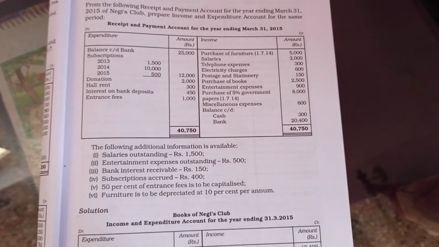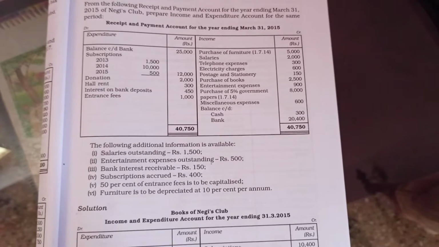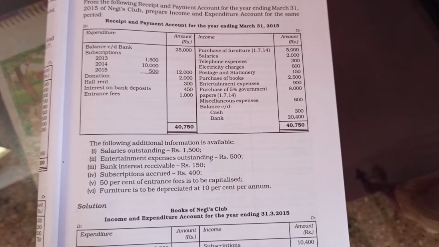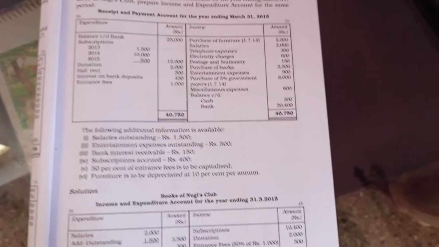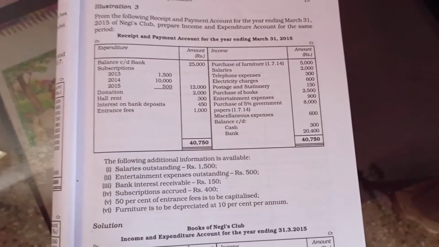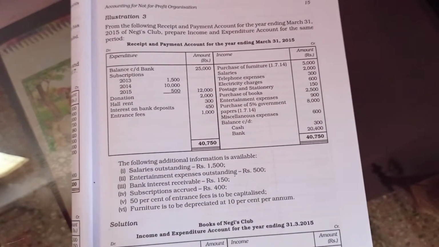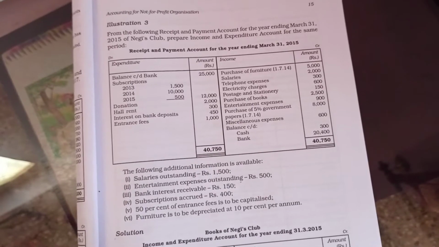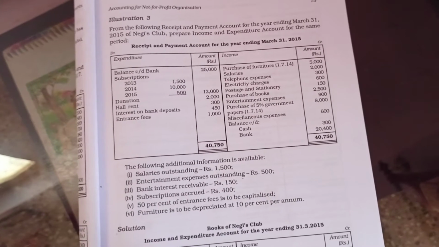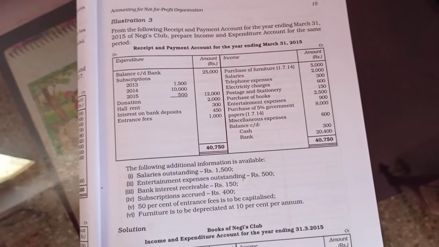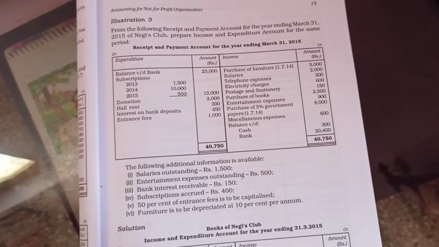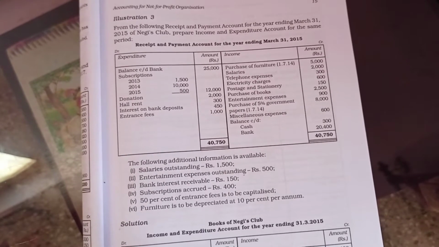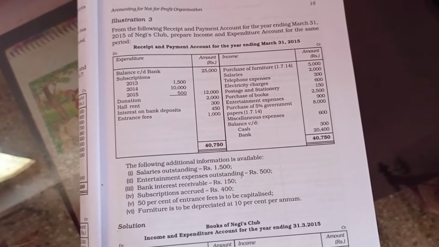Now in this problem they have given us additional information which has to be deducted or added when we are preparing the income and expenditure account. So now I'll explain the additional information. Go one by one. Salaries outstanding, rupees 1,500, they have given. So the outstanding has to be added. In the receipt and payment account they have given salaries 2,000. So we have to add the outstanding 1,500 while preparing the income and expenditure account.